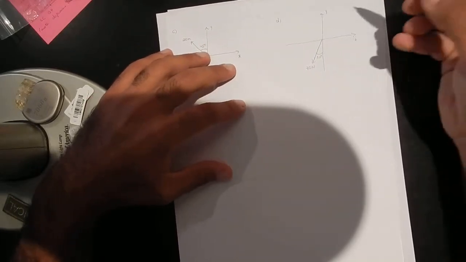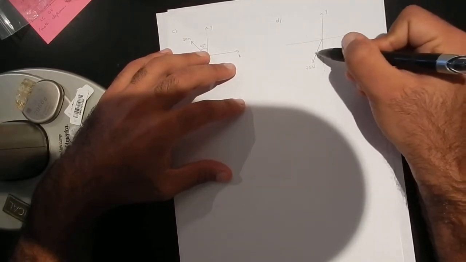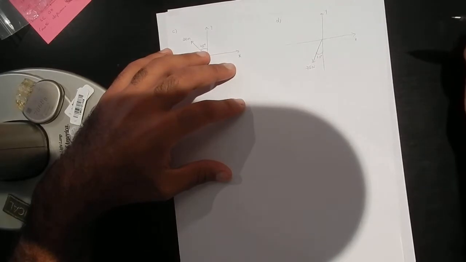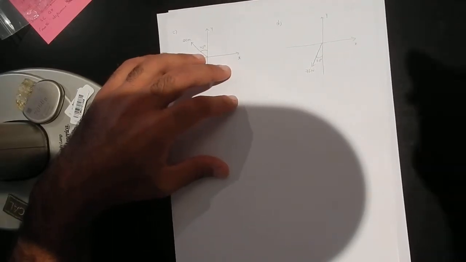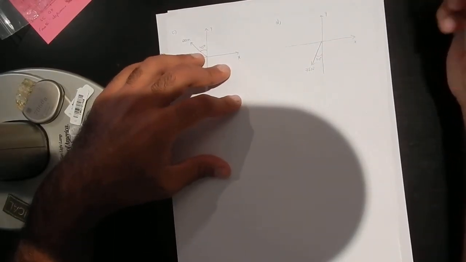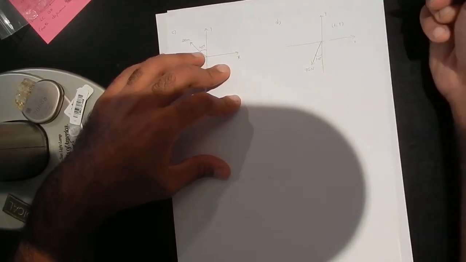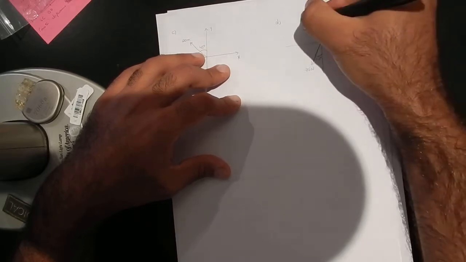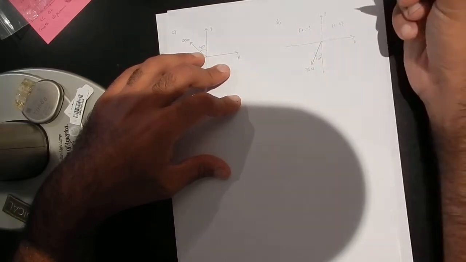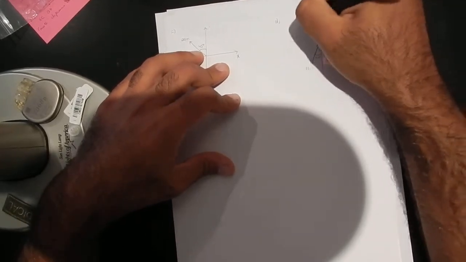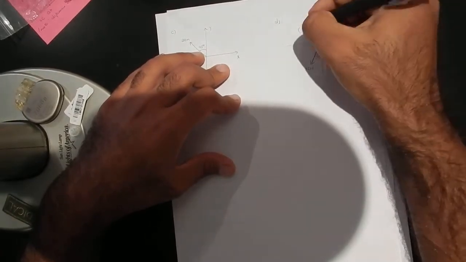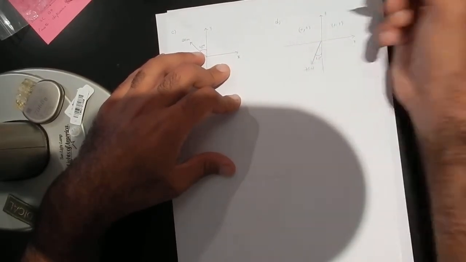So for D, it's a little bit different because the angle is all the way down here, right? But if you remember in math, when we started doing Cartesian planes, this was the plus plus quadrant. This was the minus plus quadrant.